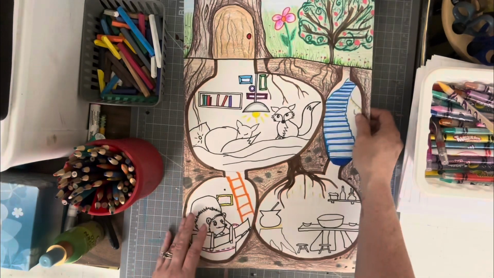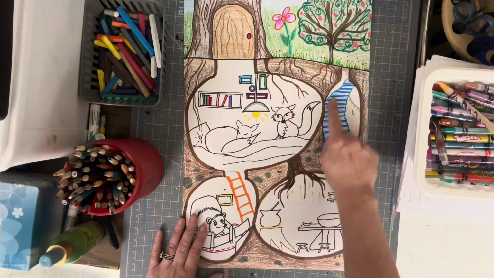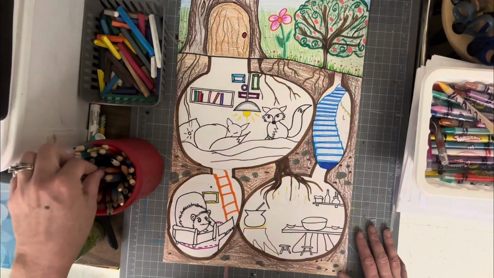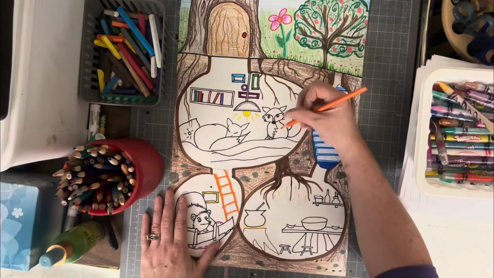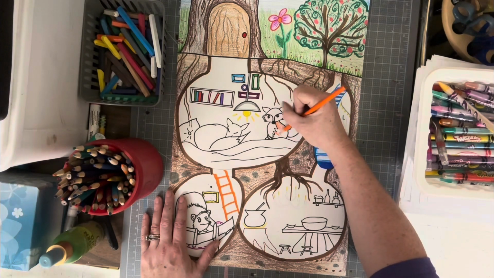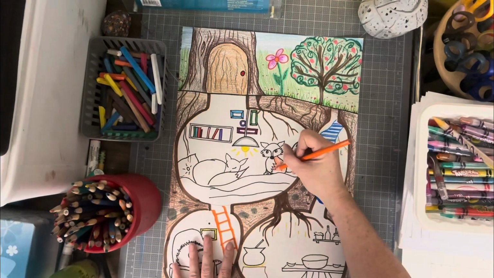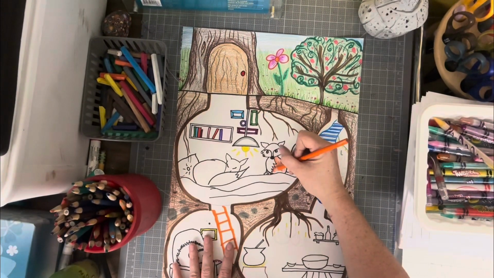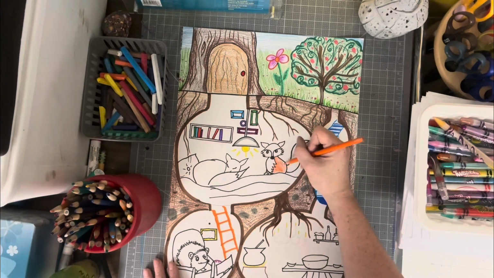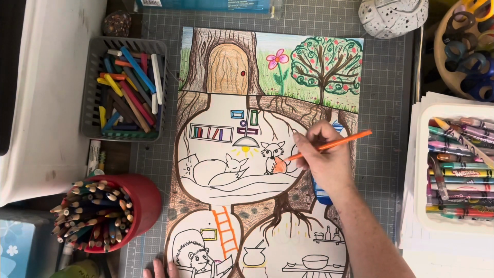And now it's time for us to go ahead and color in the inside of our different little chambers of their house. And so we're just using our colored pencils and our colored pencil sticks, and you're just going to go through and add color to everything. So I'm going to color in the different little animals, and I'm going to color in their little house. I want it to look like there's light inside.